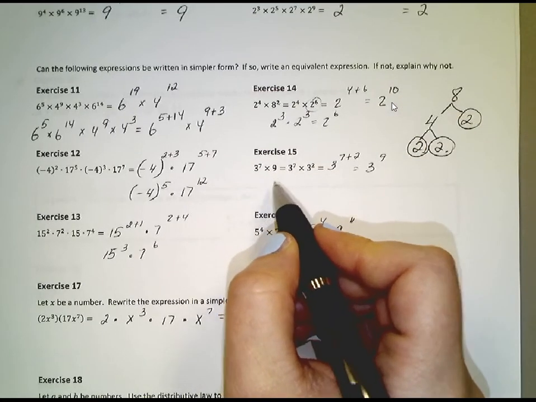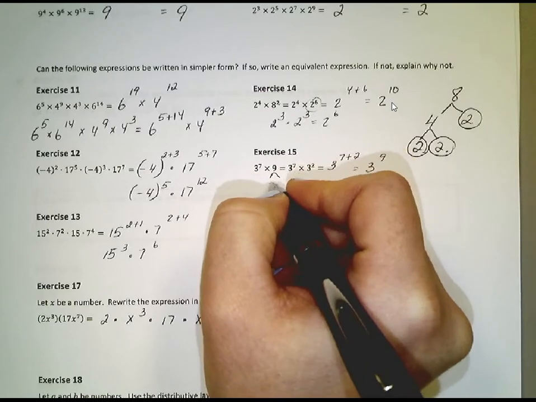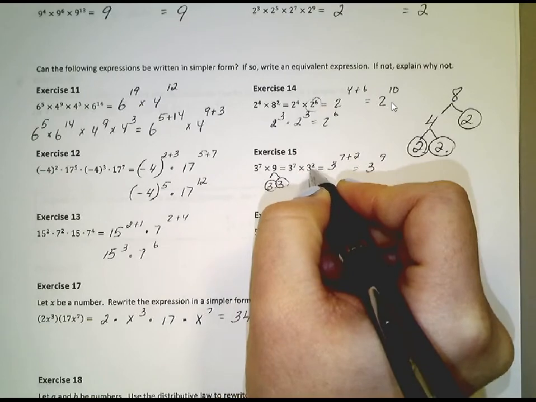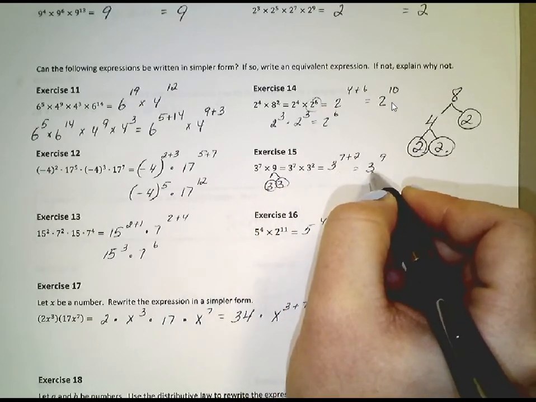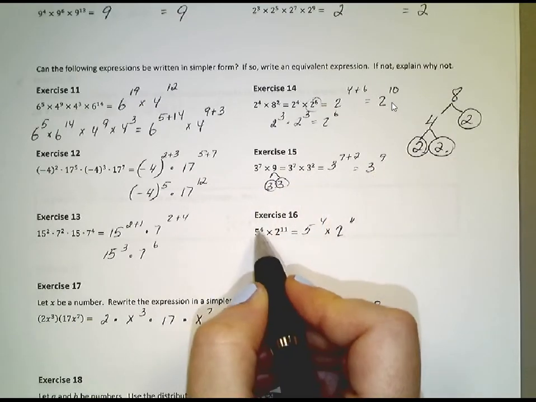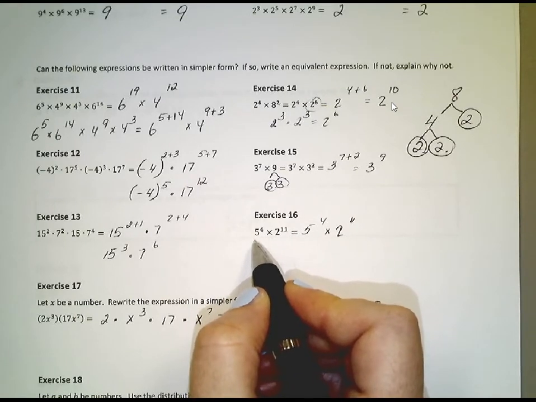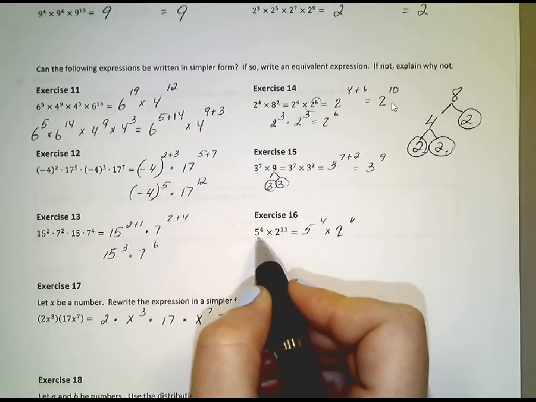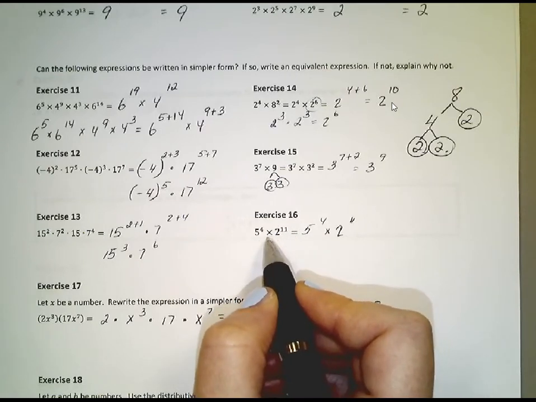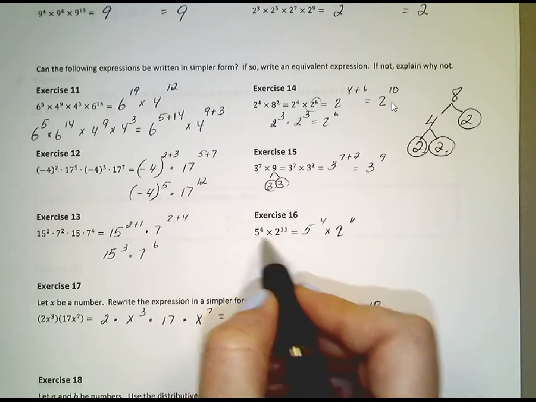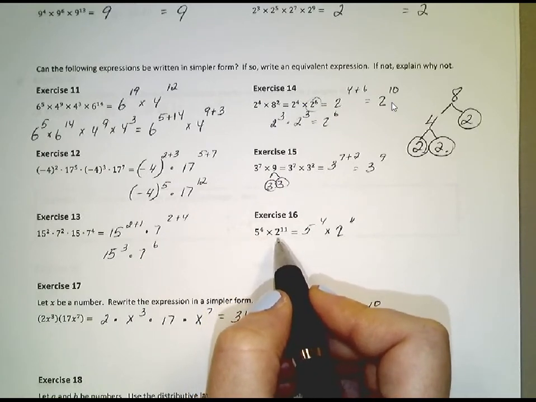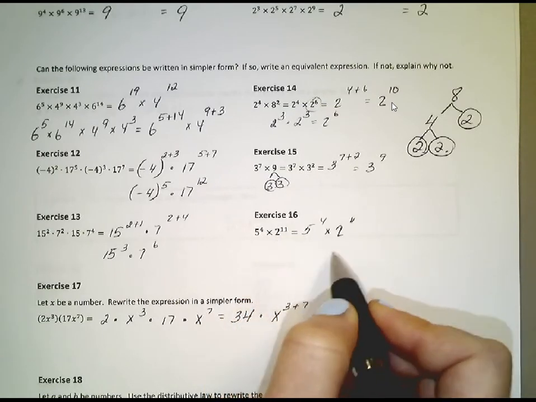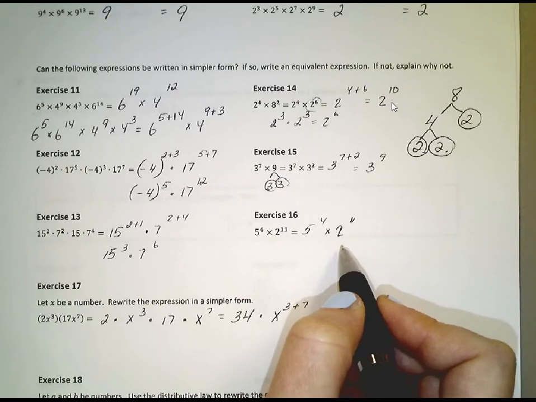Same for number 15. They changed 9 into 3 to the second. And so 3 to the seventh times 3 to the second is 3 to the ninth. Okay. Exercise 16, there is nothing we can do. 5 to the fourth times 2 to the 11th, different bases. I cannot do anything with it, and I cannot simplify either 5 or 2 to have a base that is the same. Okay, so I'm just rewriting as it is without changing anything.